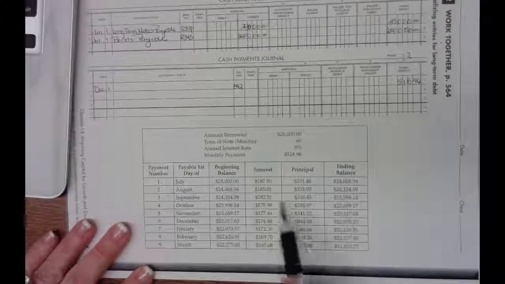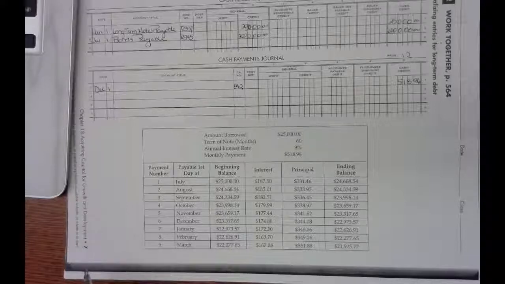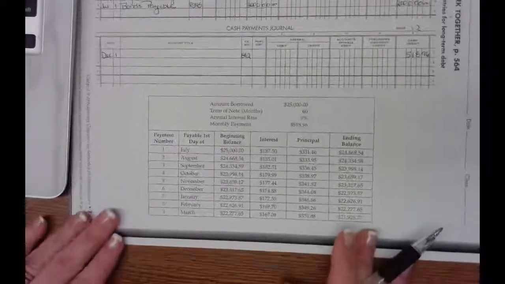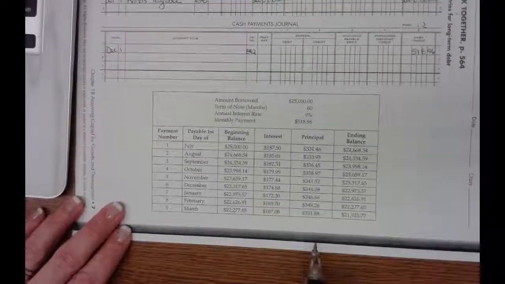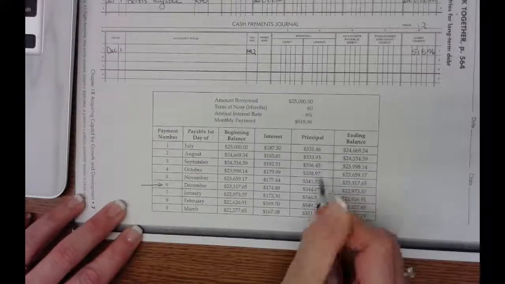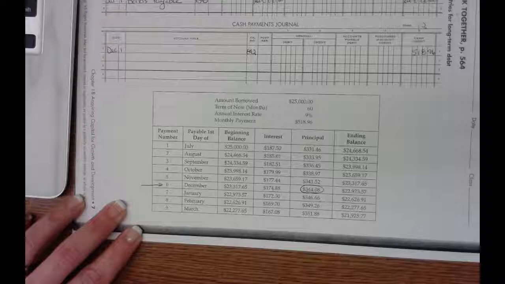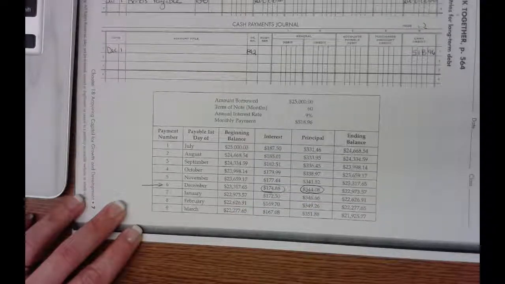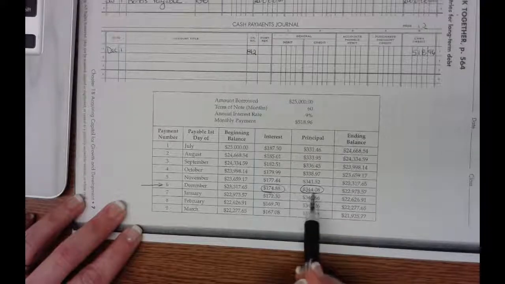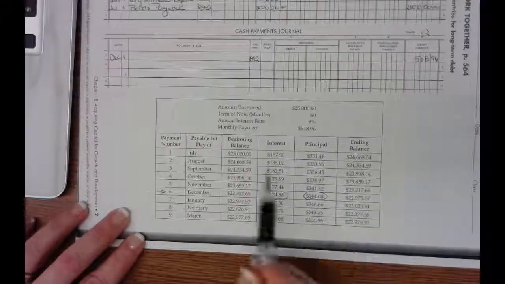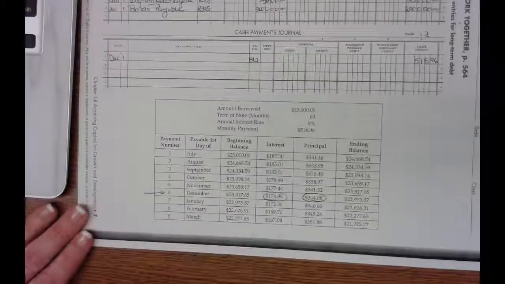So when we come down here to this schedule, whenever you sign a long-term notes payable, they give you this schedule that shows how much you pay each month and what is going towards the principal and what is going towards the interest. So if it's December 1st, we're going to look at this line, and here under principal, $344.08, and interest is $174.88. And if we add these two up, we get that $518.96. But now what we're able to do is journalize the rest of this transaction.